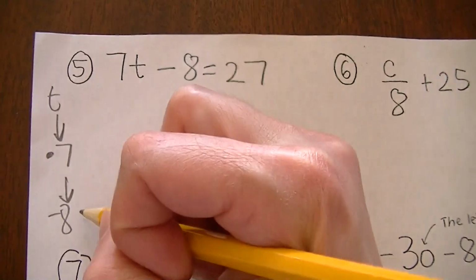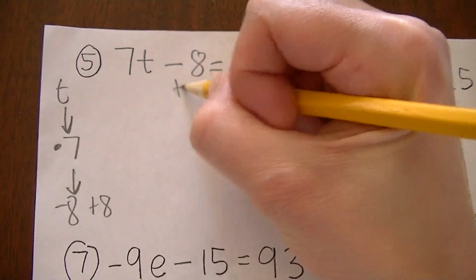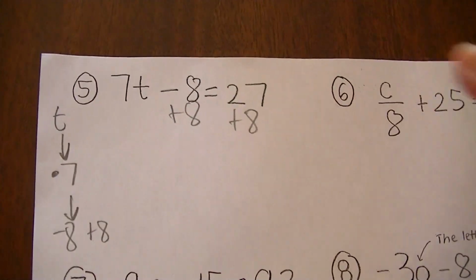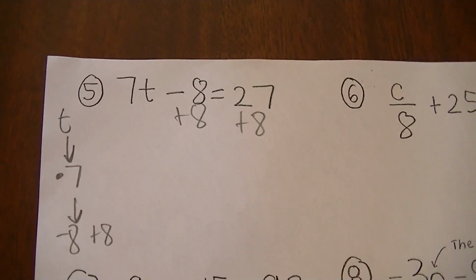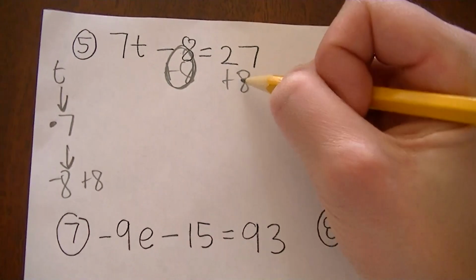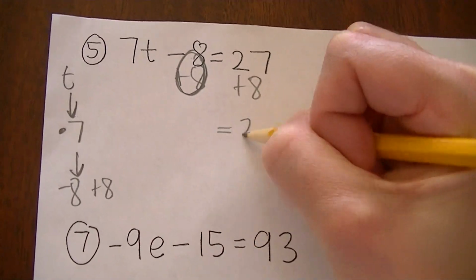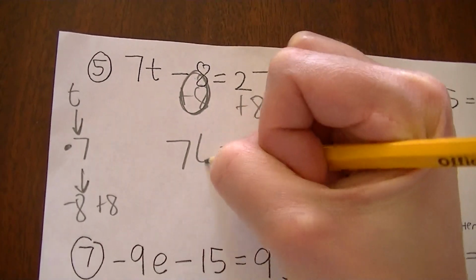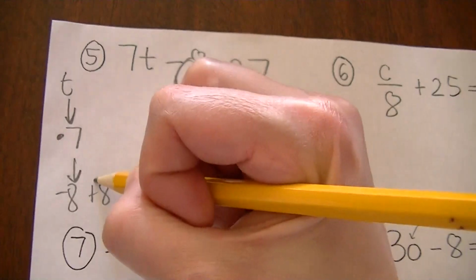All right, so we built it. Opposite of -8 is add 8. Do it to both sides. And then after that, -8 plus 8 is 0. 27 plus 8 is 35. Bring down your 7t. Now that you've rewritten it, go back up.